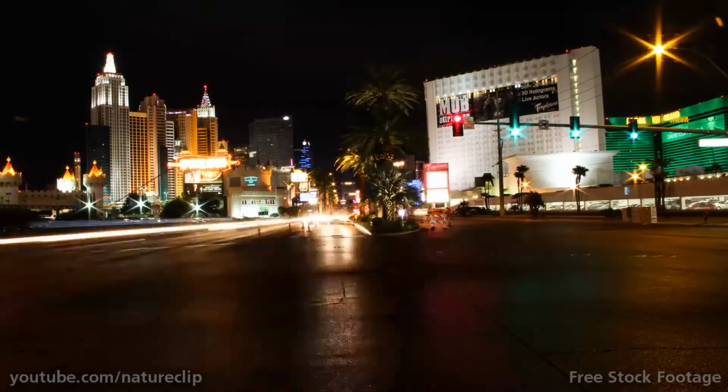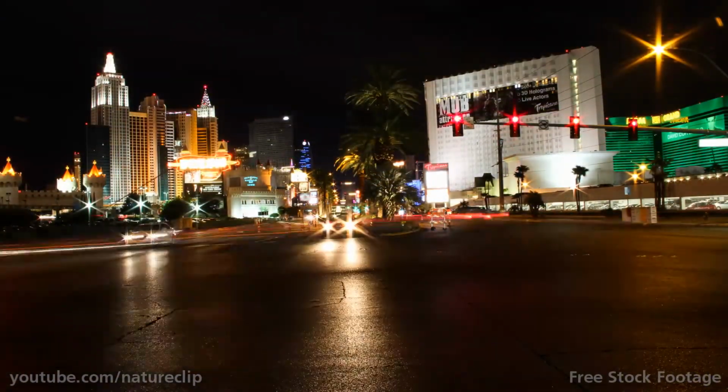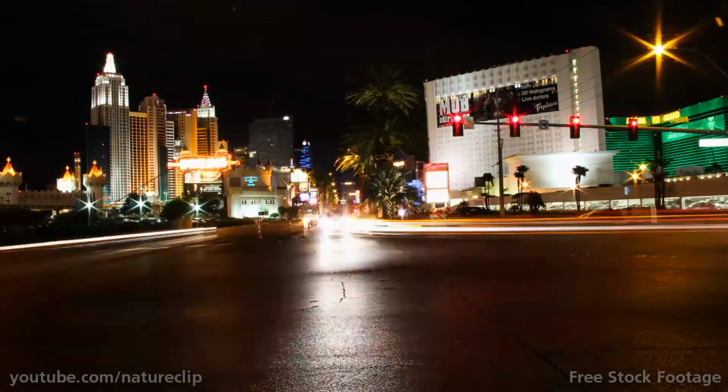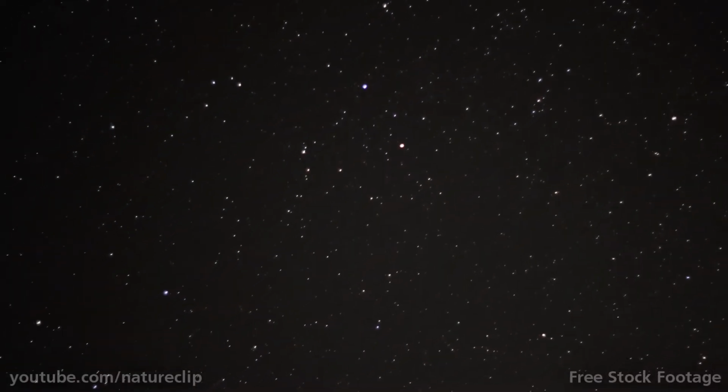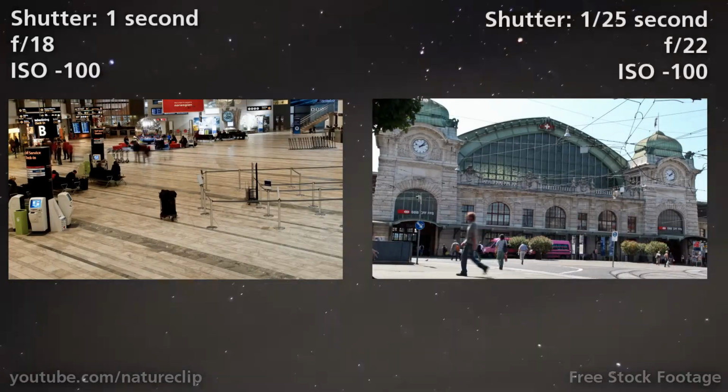This is also ideal if you're trying to capture light in dark settings, such as a time-lapse of the night sky. Here's an example of the difference between a fast and slow shutter speed.